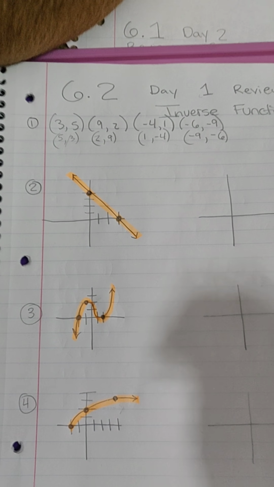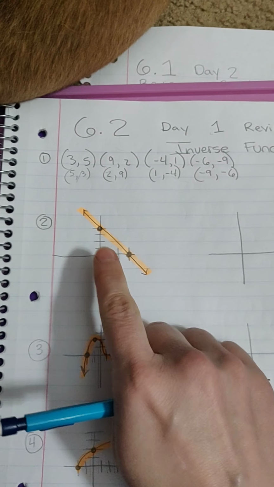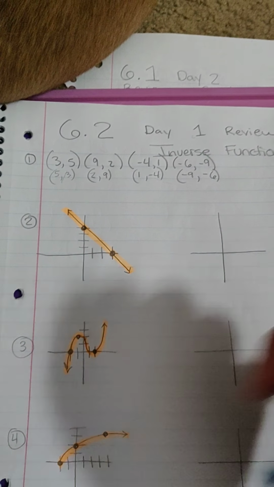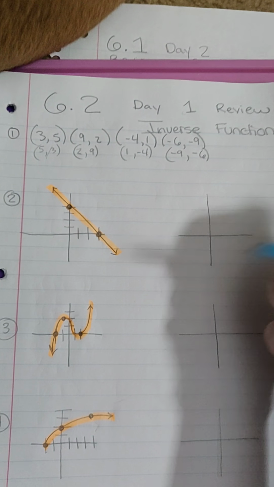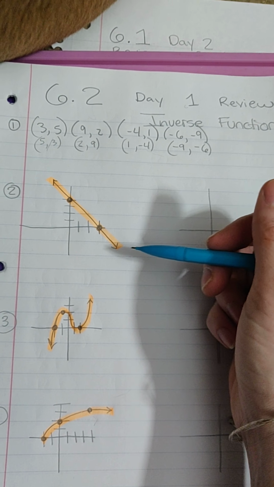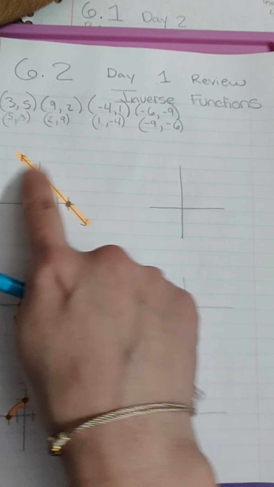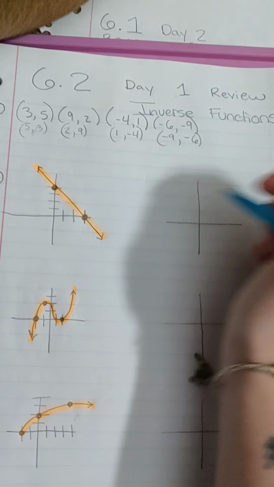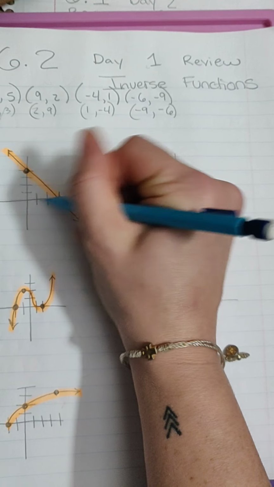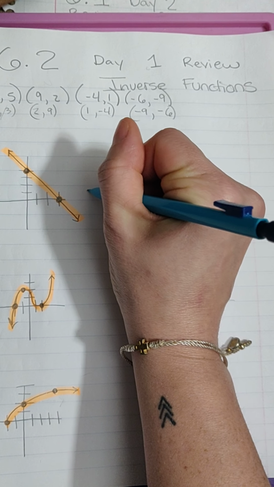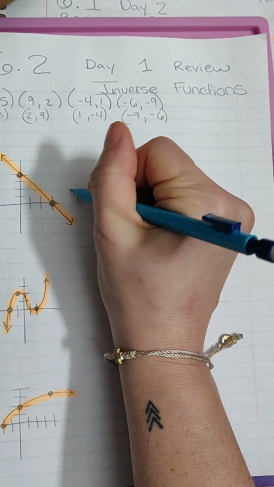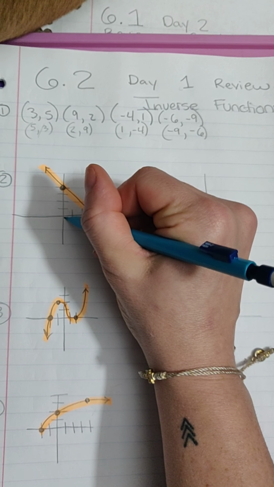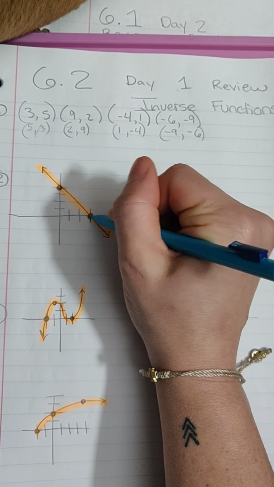The most important thing you need to remember is that when we have a graph and we have to find the inverse of it, all we have to do is find sometimes 2 or 3 points on our graph. I found some really nice points based off of these 2 graphs that I made. We're starting at 0 and going over 1, 2, 3.